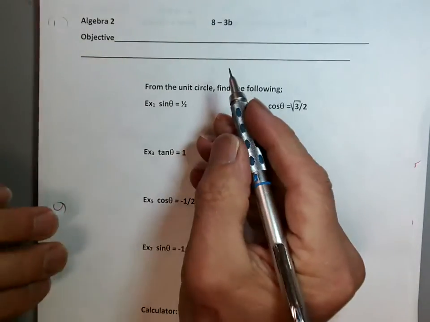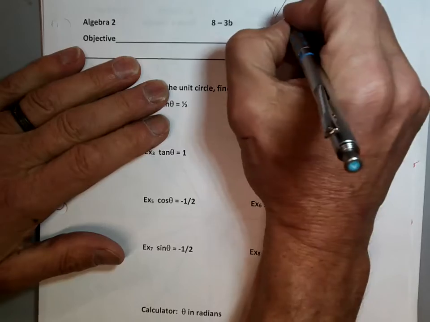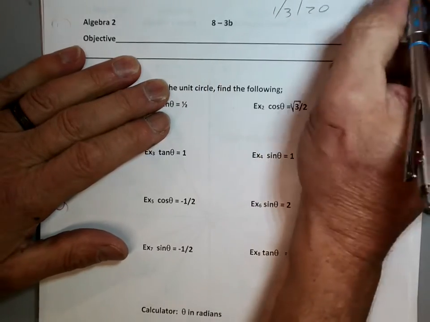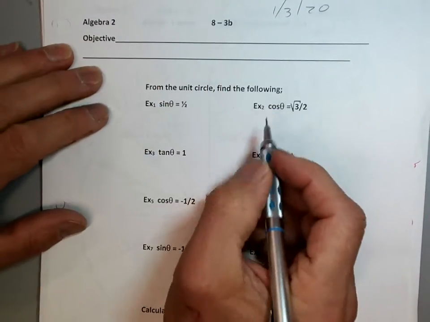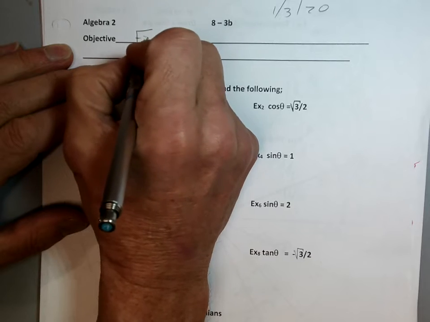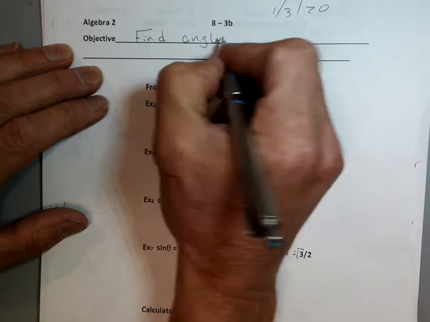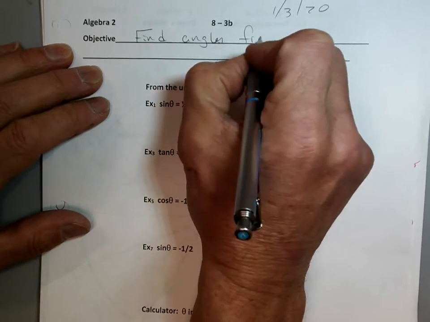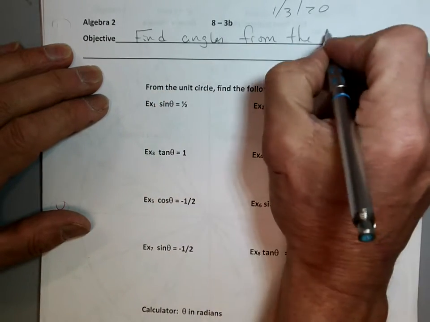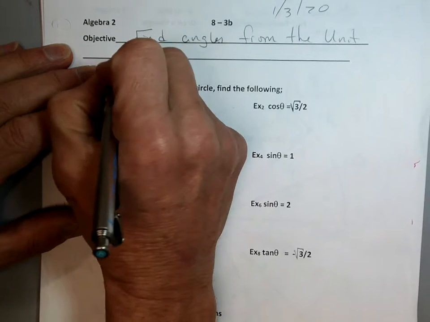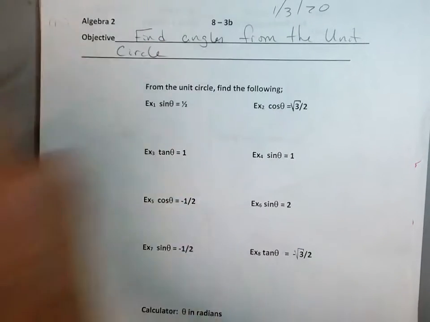So today it is 1/3/2020. Wow. Okay, our objective is finding angles from the unit circle. Okay.